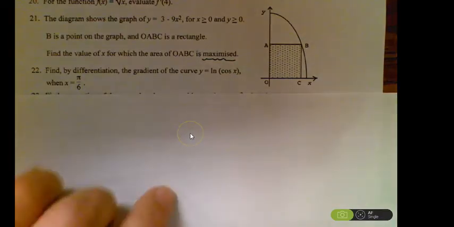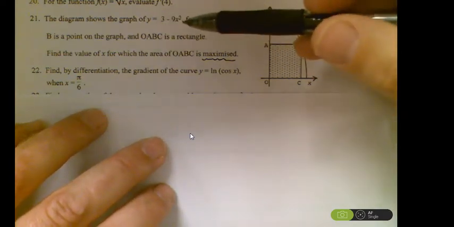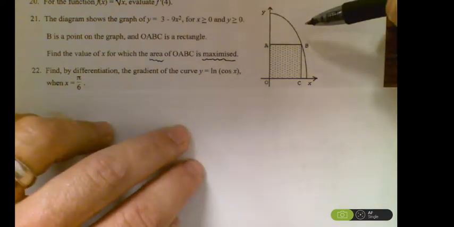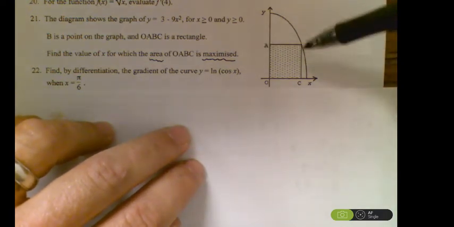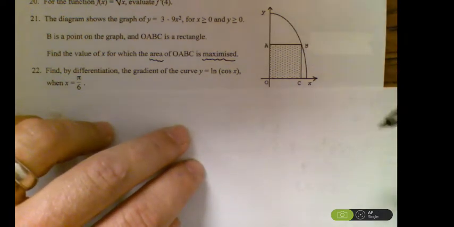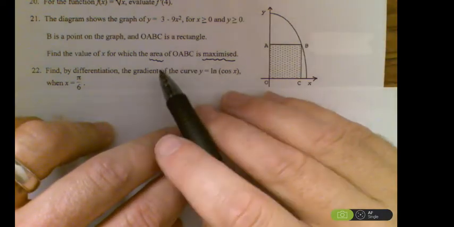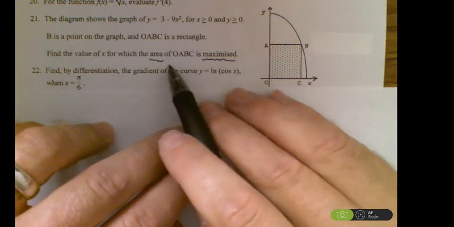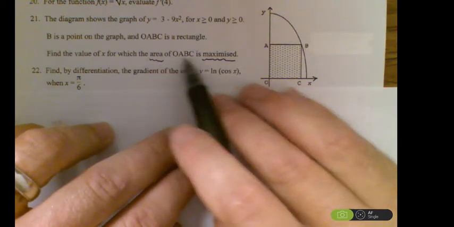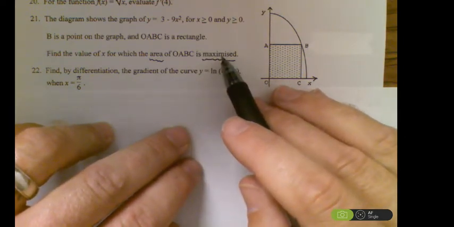Oh, there we go. So on 21, we're given part of a parabola right here, just quadrant 1. And so we're given a rectangle below it. We're told that point B connects those two shapes. So for this, some key phrasing right here. It says the area of the rectangle is maximized, which means if I can get an area function, according to this, it's a max, so I can set the derivative equal to 0.